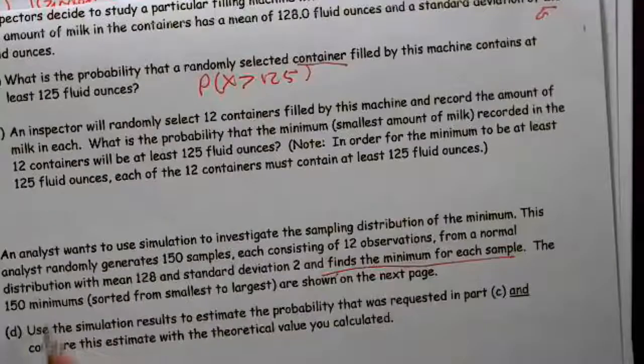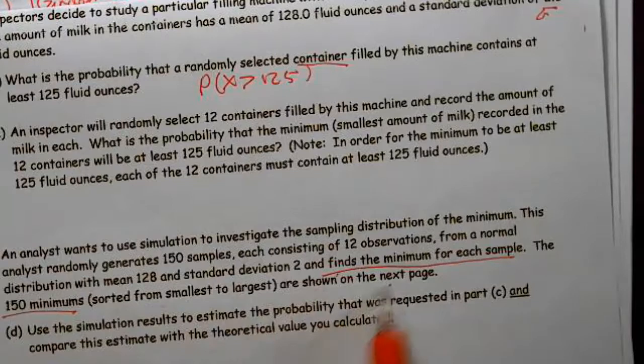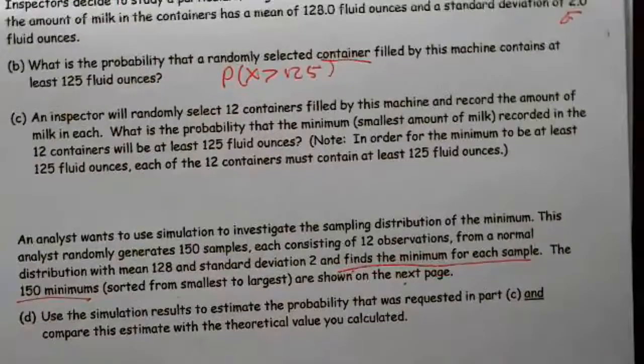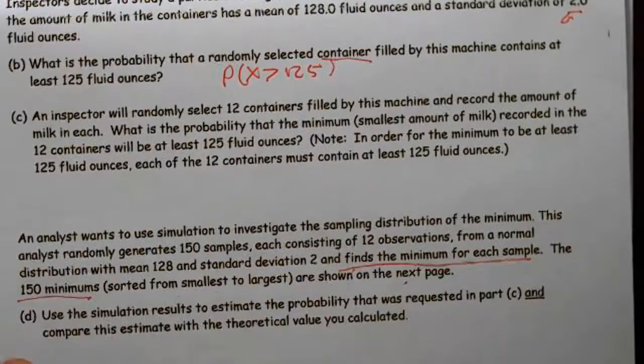So what we were looking at is not the average of each sample. They said, hey, we're going to run samples of 12, and we're going to record the smallest value from each sample. So that's what they did. They recorded the smallest value from each sample.